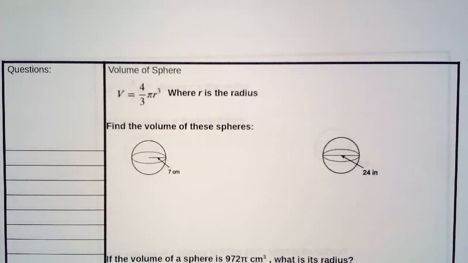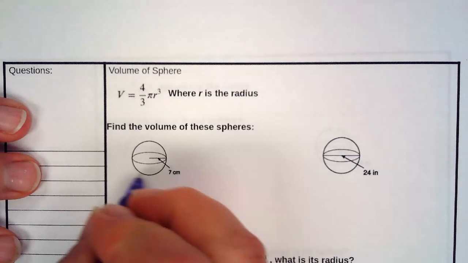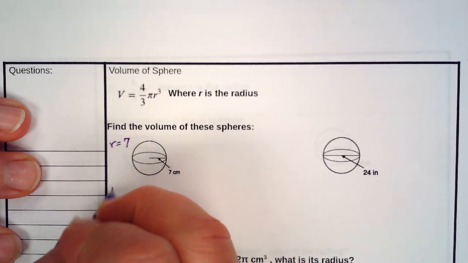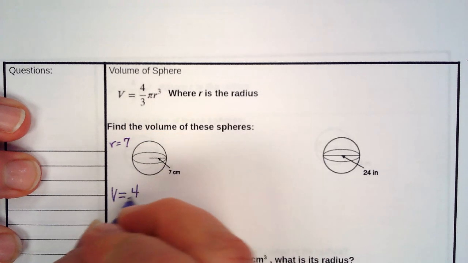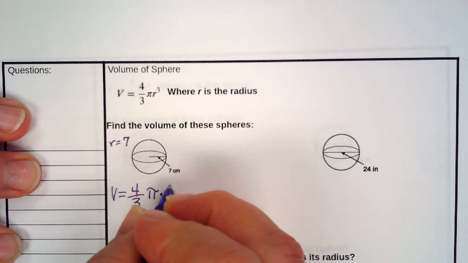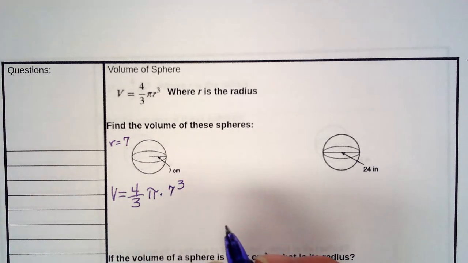Okay, volume of a sphere. Volume is simply 4/3 pi r to the third power. So all you need is the radius. So to find the volume of these spheres, your radius is 7. So my volume will be 4/3 pi times 7 to the third power.